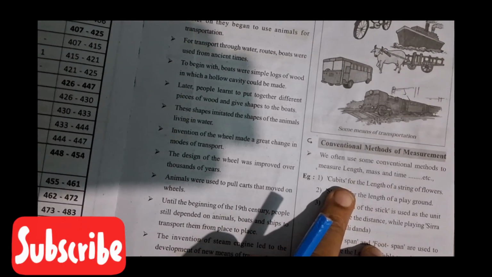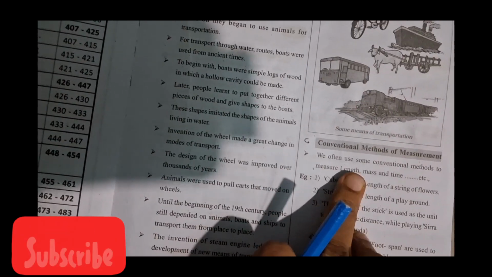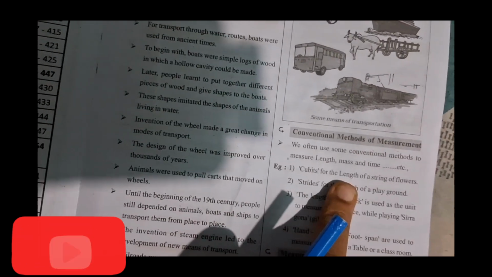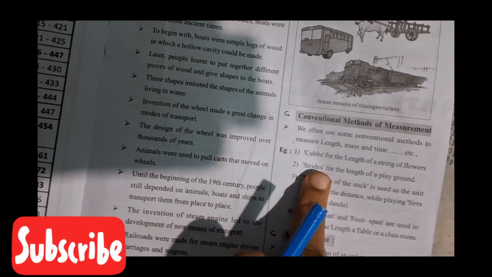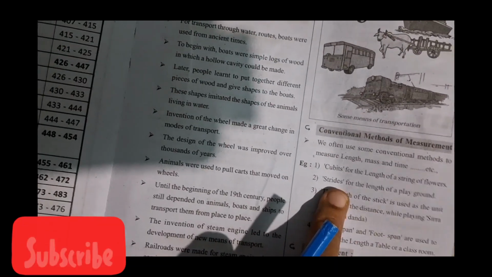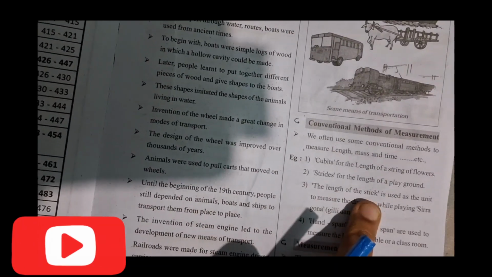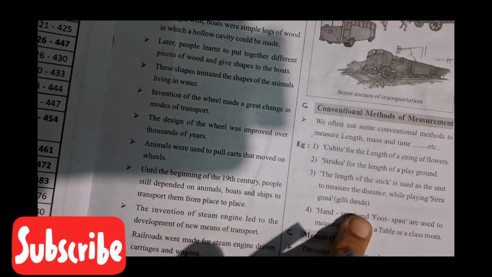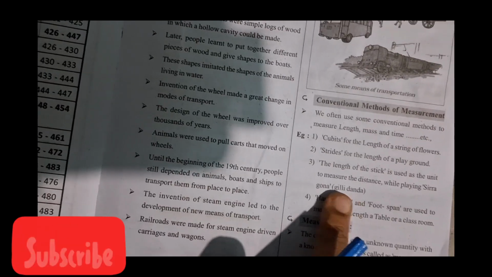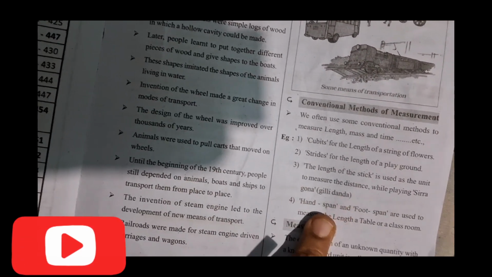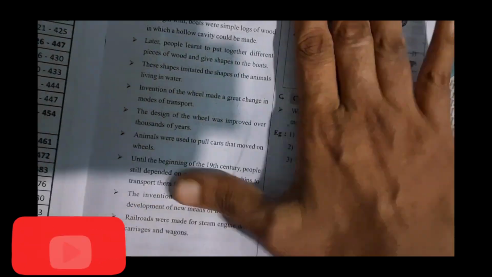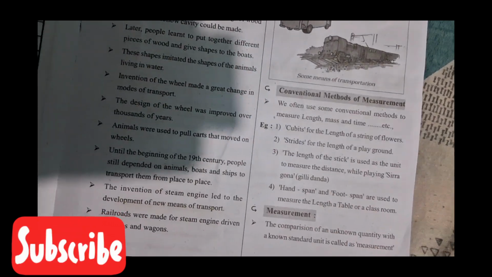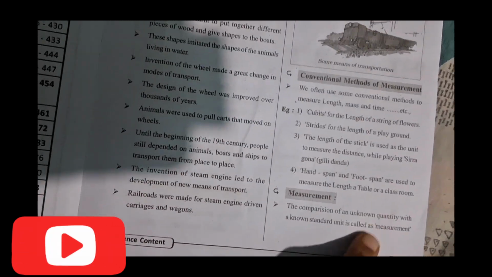For example, cubits for the length of a string of flowers, strides for the length of a playground, the length of a stick as a unit of distance while playing Siragona and gilli danda, handspan measured using our hand, and foot span to measure the length of a table or a classroom.